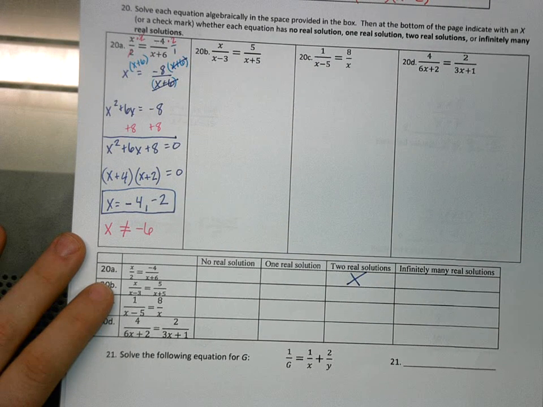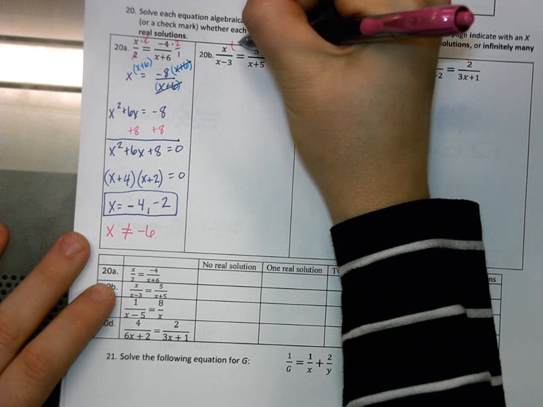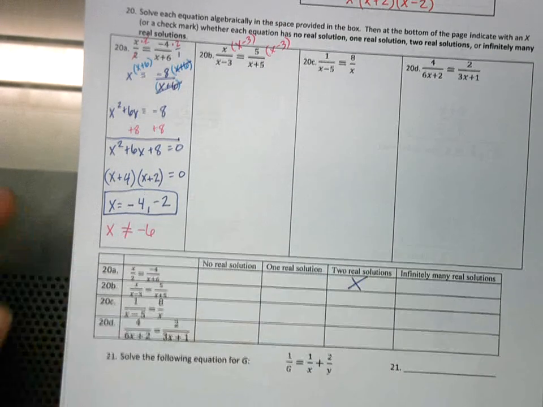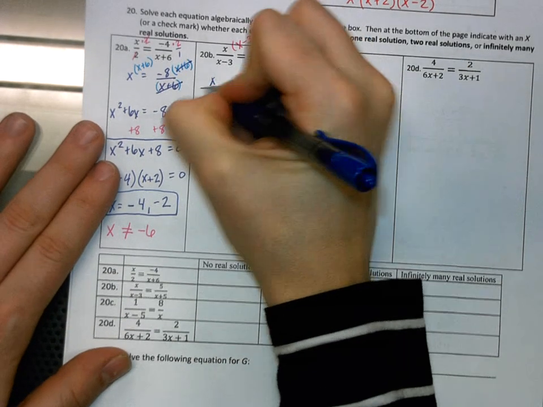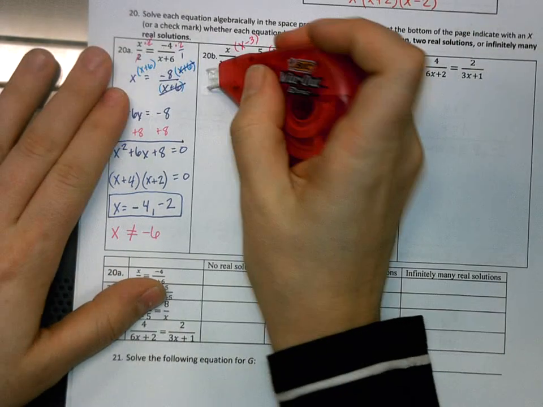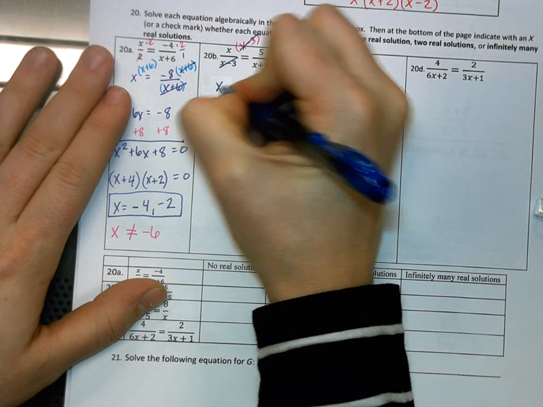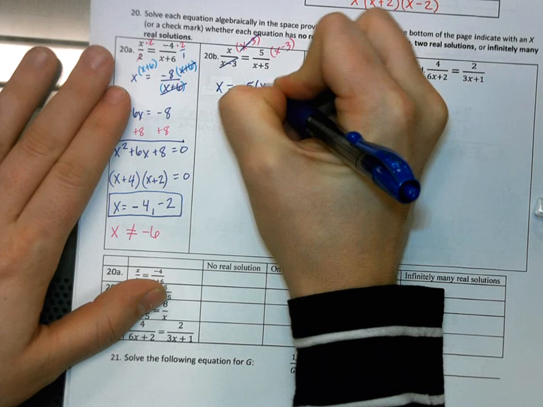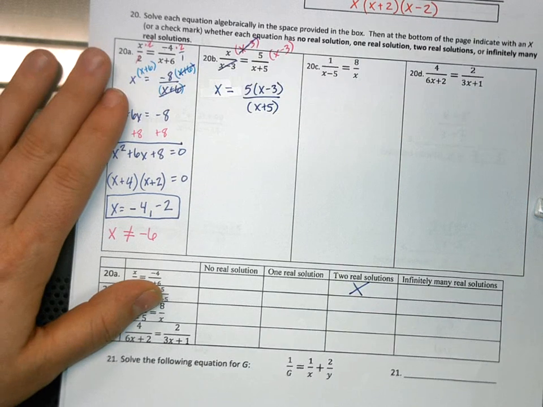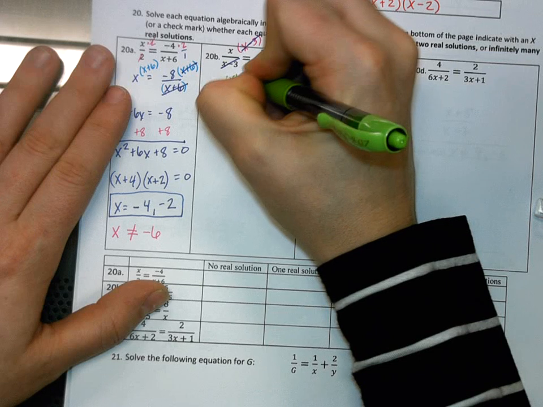20B. What am I going to multiply each side by? X minus 3. That reduces in my first fraction. Oh, so I shouldn't have a fraction anymore. X minus 3 over x minus 3 is 1. So x equals 5 times x minus 3 over x plus 5. What do I multiply everything by now? X plus 5. Alright, x plus 5 over x plus 5 reduces.